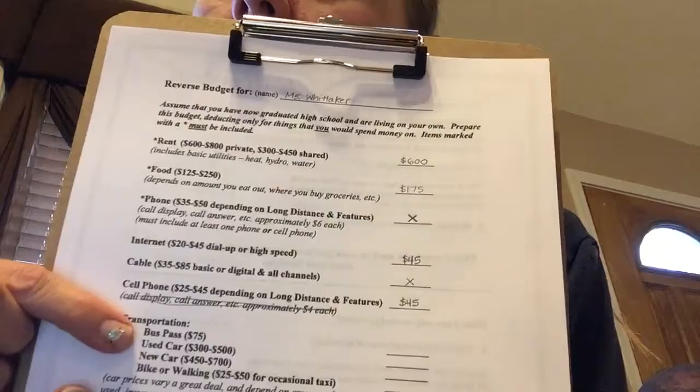Okay, so we finished all this basic stuff up top, and we're down at transportation now. So you've got to think ahead. Remember, you're living on your own. Like if you're down in Phoenix, buying a bus pass, totally reasonable, would probably be fantastic for you. We don't have that here though, so if you're thinking that you're living here, you probably need to pick one of the other things.